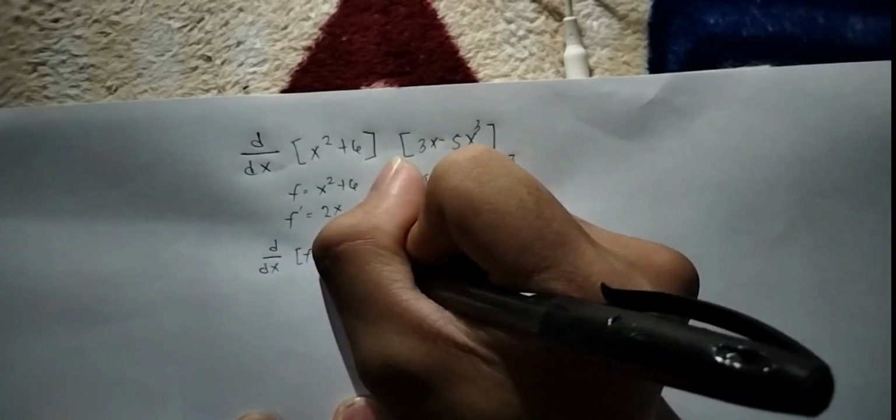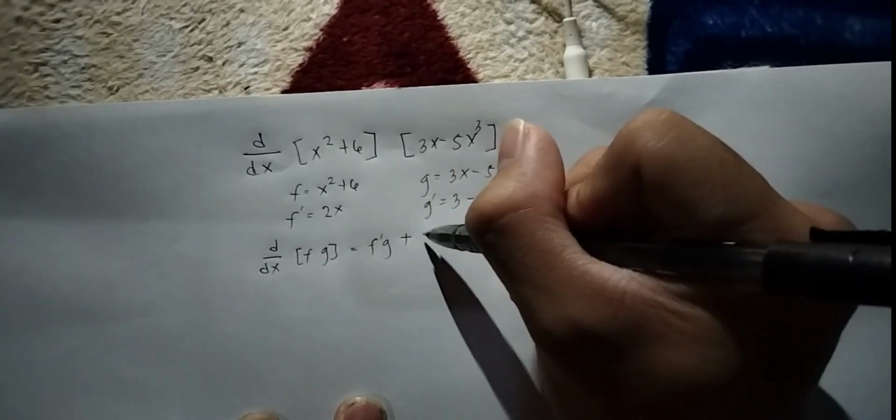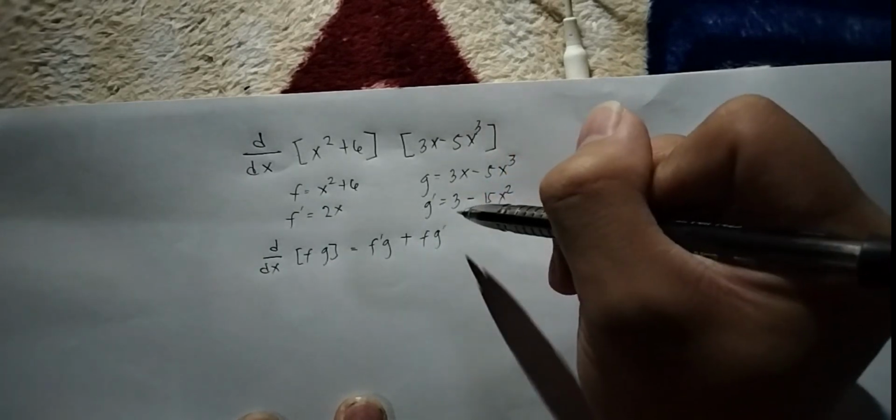Using this expression, the derivative of f times g is equals to f prime times g plus f times g prime.